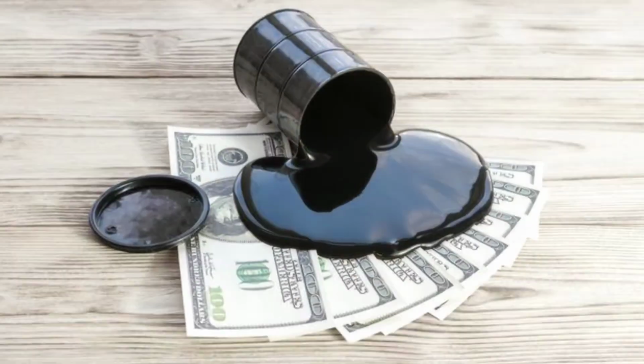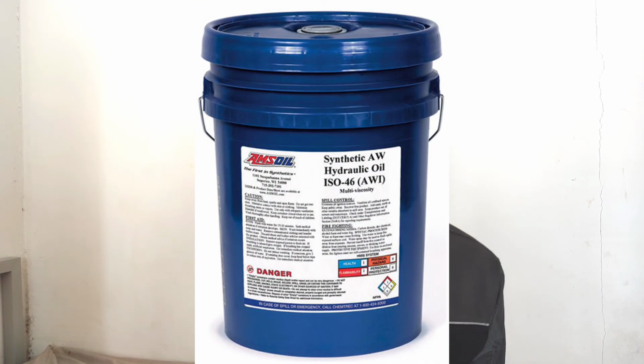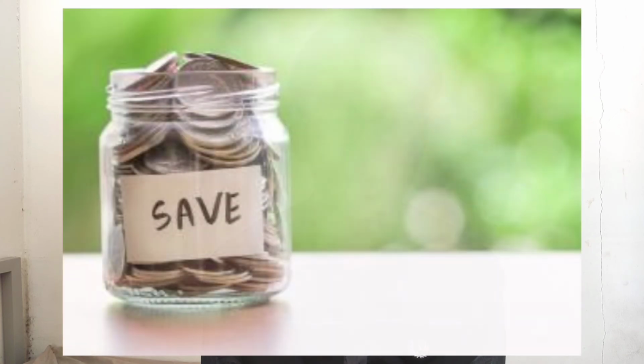Next, invest in quality oil. Generally speaking, synthetic hydraulic fluid is thinner and better for preventing cavitation, but it also costs more. However, the cost of high quality oil is a relative drop in the bucket compared to the cost of replacing an entire system.